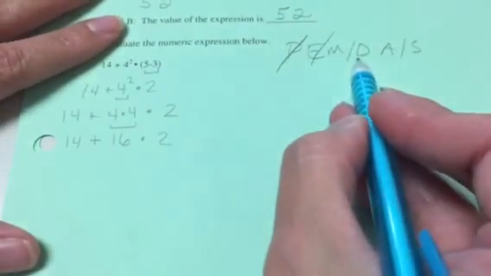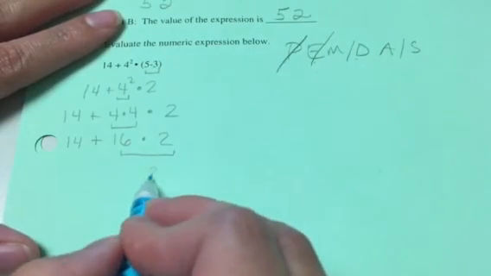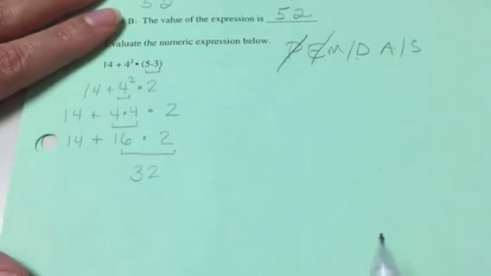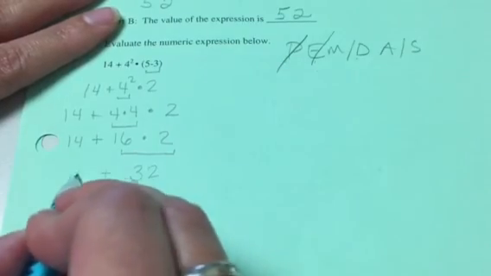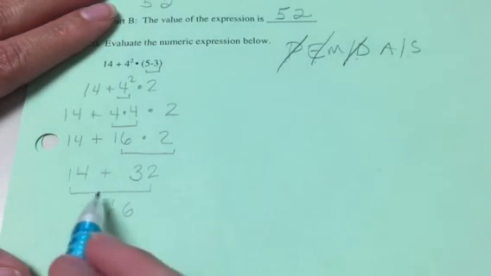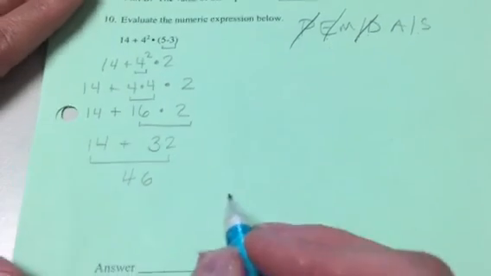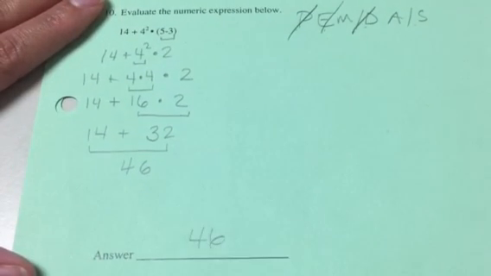Then I have to look for multiplying or dividing, and I see that here. 16 times 2 is 32. And plus 14, so we did that. And the last thing is the addition. 14 plus 32 would be 46. So that's the answer we were looking for number 10.